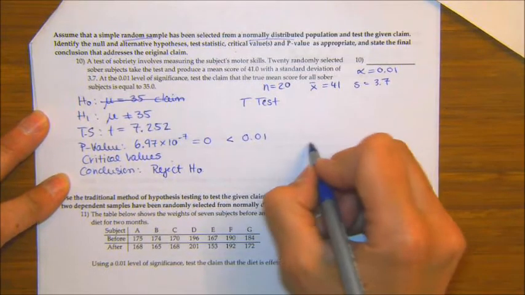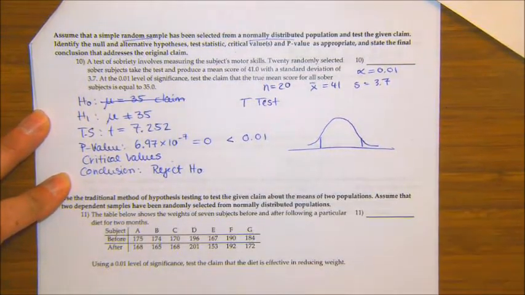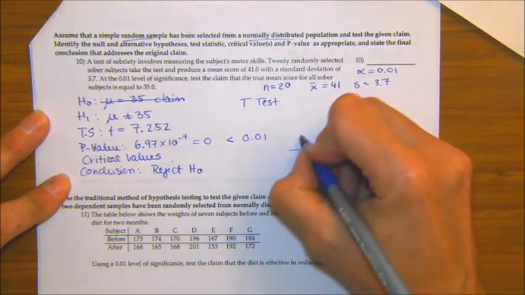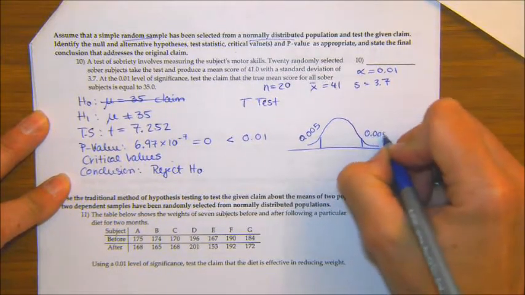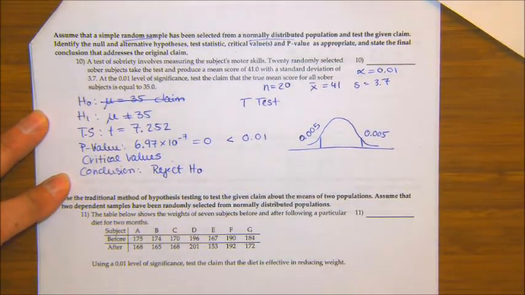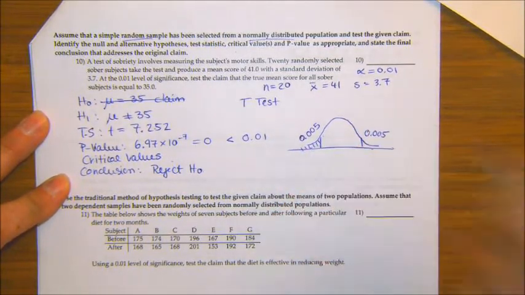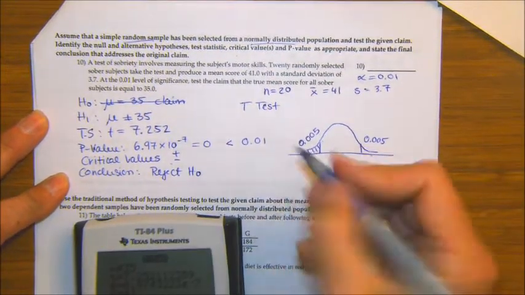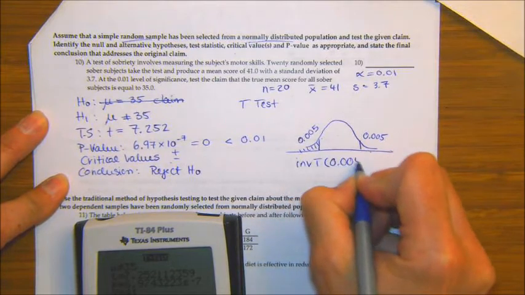We have a two-tail test, which means we're going to take our significance level, our 0.01, split it in half, and stick half into each tail. The t-distribution, the student t-distribution is symmetric, so if I'm finding the one on the left, I know what the positive one is, just has the opposite sign. Since it's a t-test, we're using inverse t of 0.005.